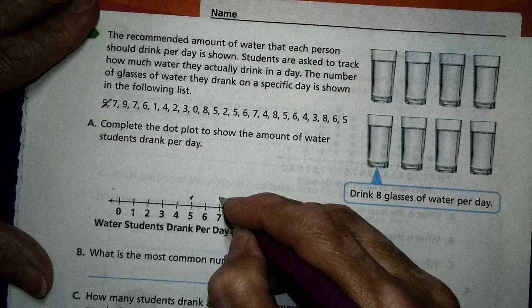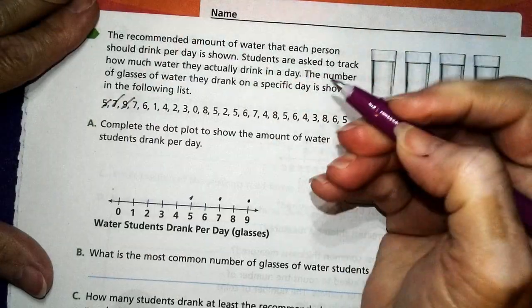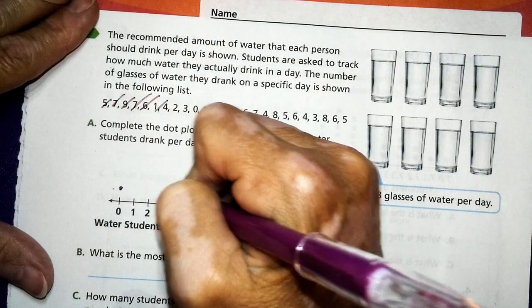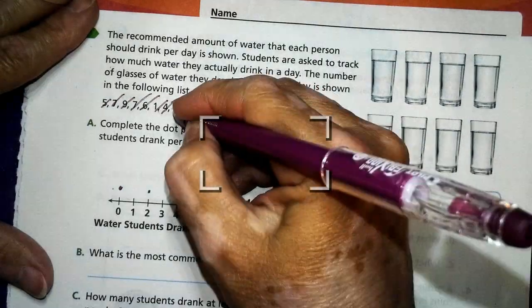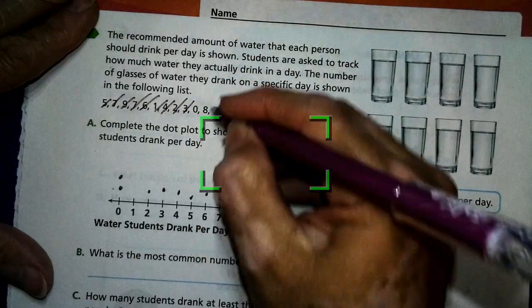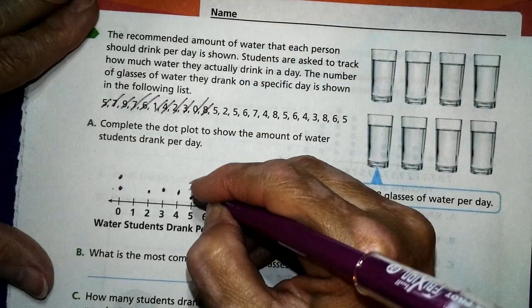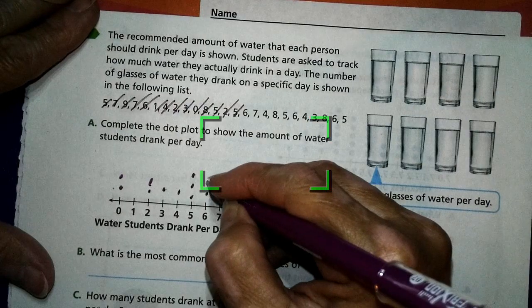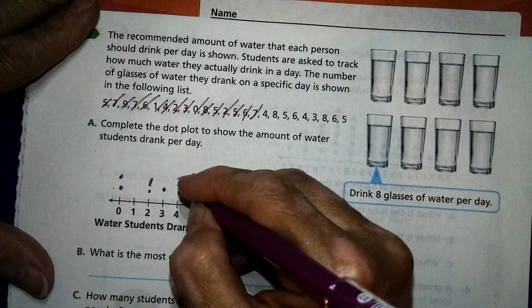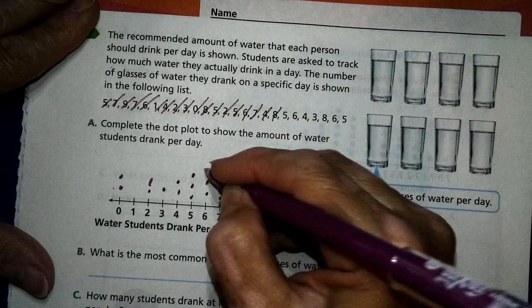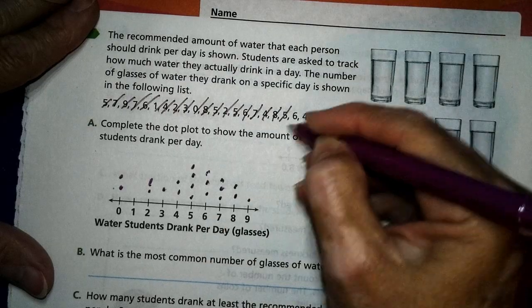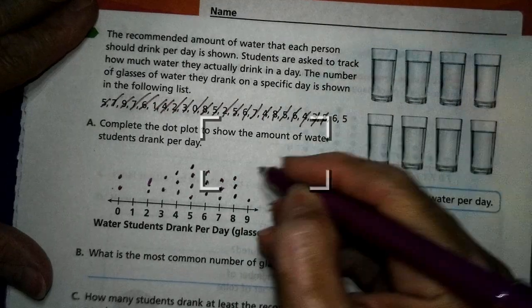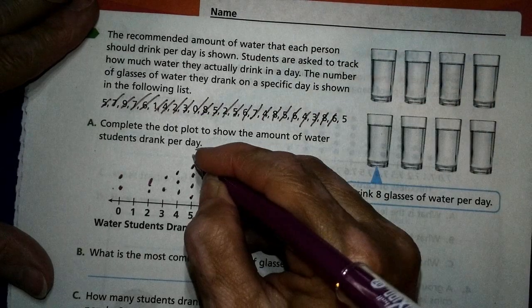So 5, 7, 9, 7, 6, 1, 4, 2, 3, 0, 8, 5, 2, 5, 6, 7, 4, 8, 5, 6, 4, 3, 8, 6, and 5.